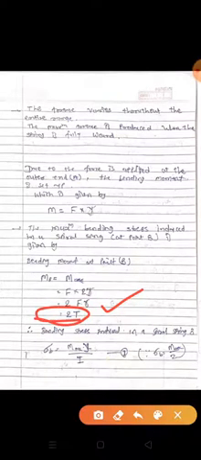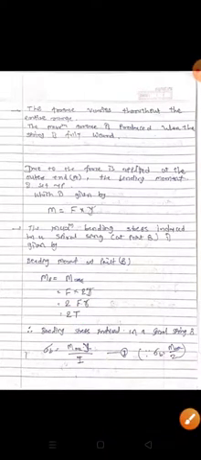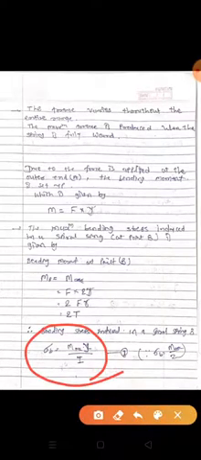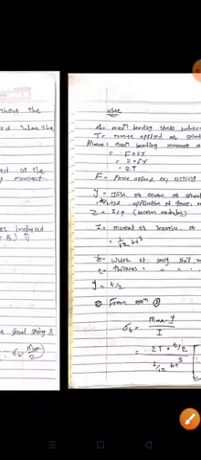Now the bending stress induced in the spiral spring at point B. The general equation is bending stress sigma B is equal to M max into y upon I. The simple equation is sigma B is equal to M by Z, and Z is equal to I by y. So sigma B is equal to M maximum into y divided by I, and this is equation number 1. Clear?